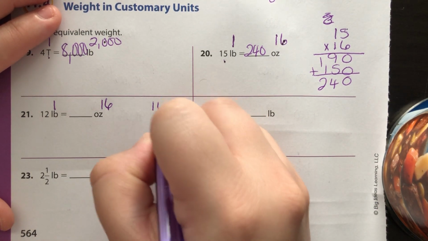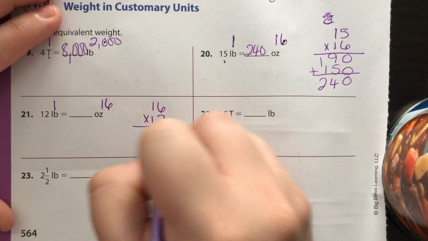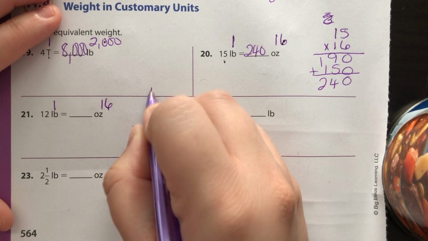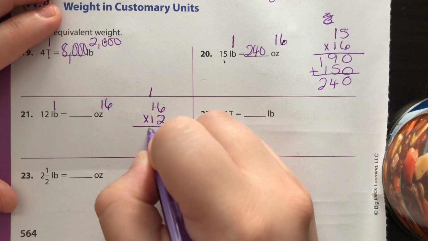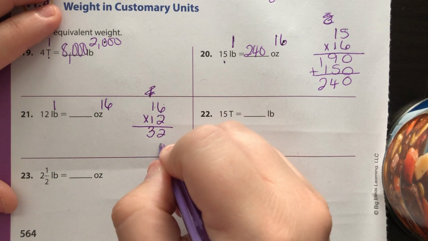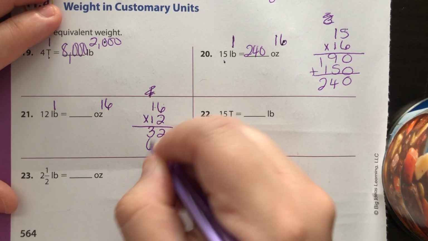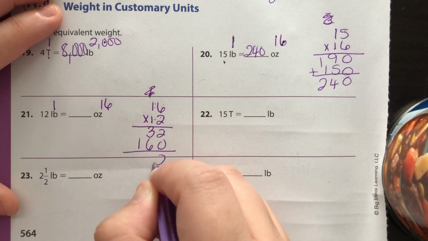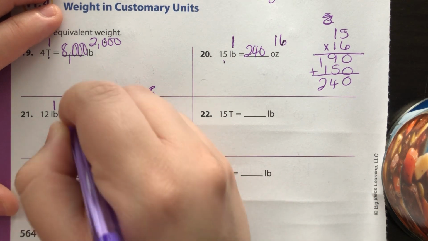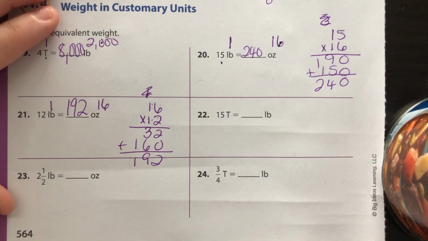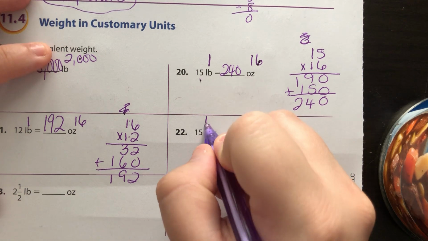Okay, so 1 pound, 16 ounces, 16 times 12. Again, I can't do that in my head. So I'm going to do that on the side of the paper. 2 times 6 is 12, carry 1. 2 times 1 is 2, plus 1 is 3. Clear the trash, placeholder. 1 times 6 is 6, 1 times 1 is 1. Let's add those puppies up. 192 ounces. Fantastic.